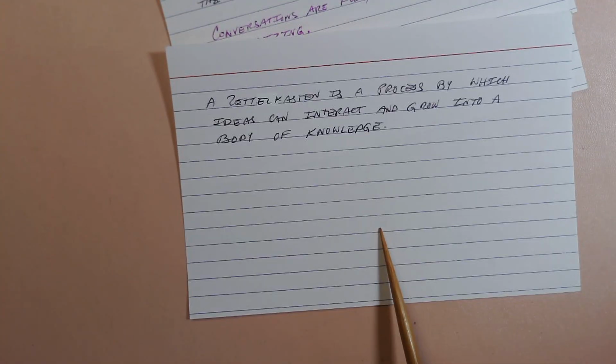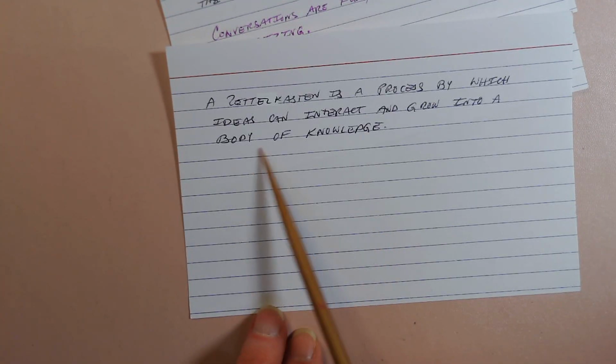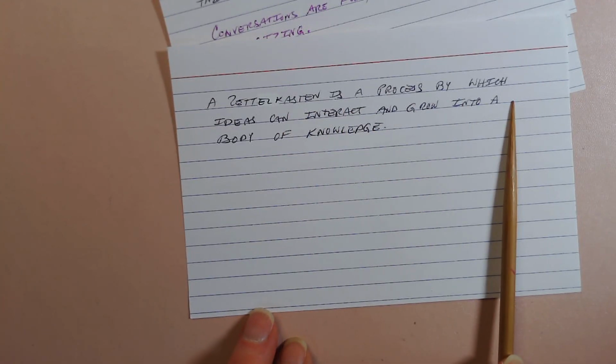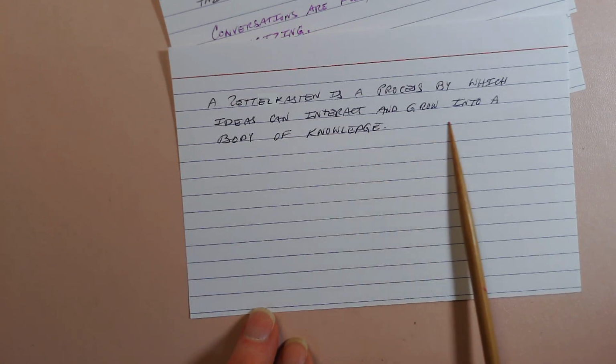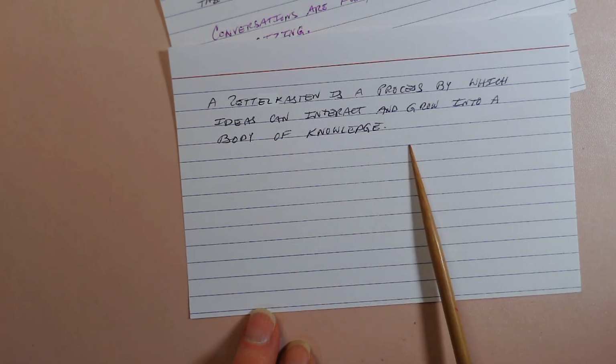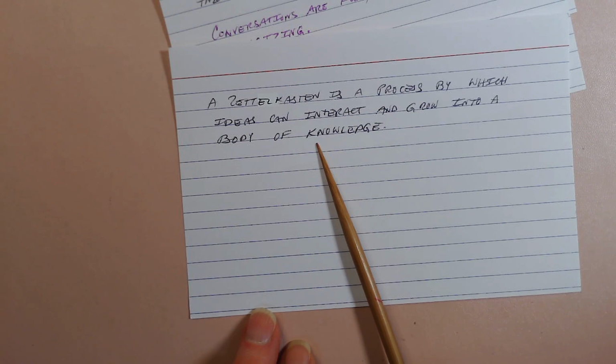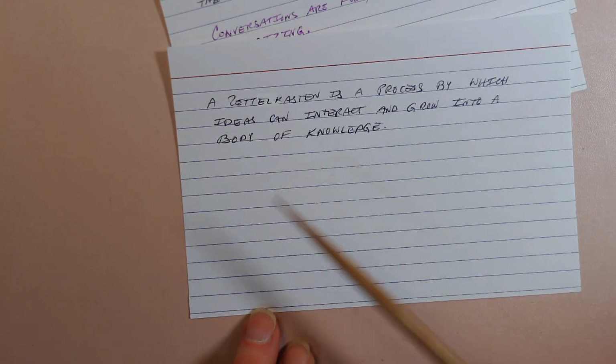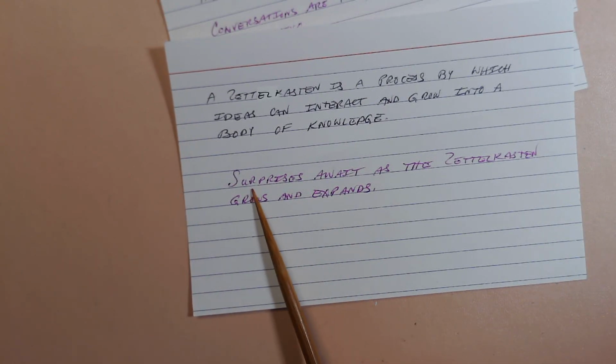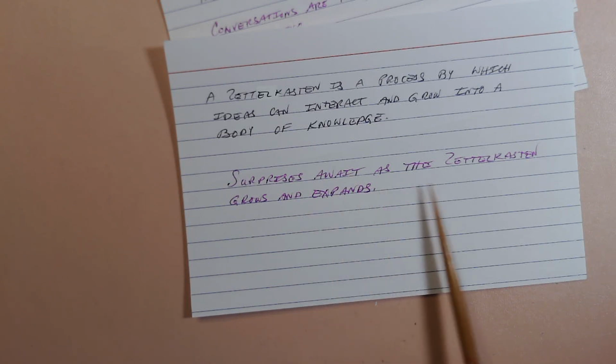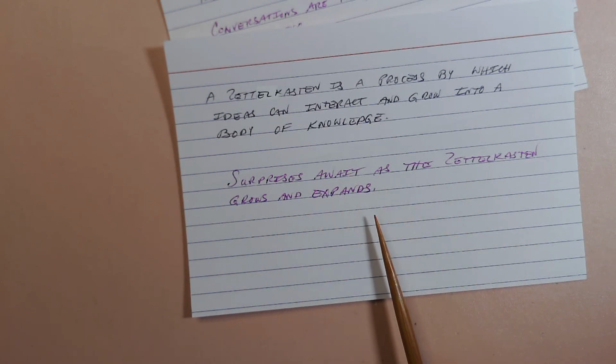So here's my thought that brings it up to another level. A Zettelkasten is a process by which ideas can interact and grow into a body of knowledge. Okay, so that's a thought. Now I need my reaction. Okay, I added the reaction. Surprises await as the Zettelkasten grows and expands.